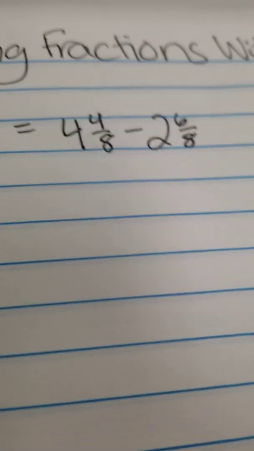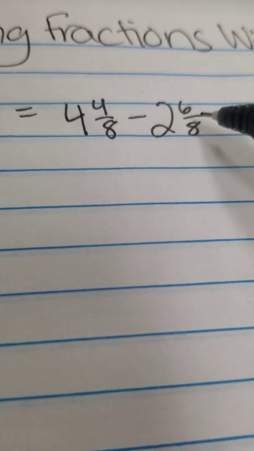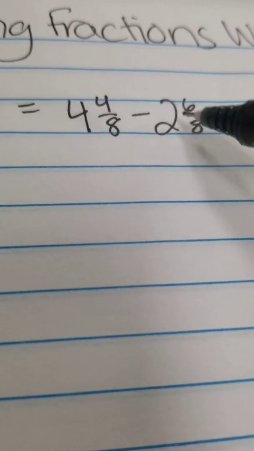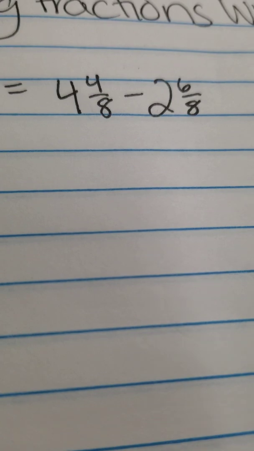Well, this is kind of like subtracting where you have 4/8 minus 6/8. You can't just flip it. You can't just do 6/8 minus 4/8 just like regular subtraction. So you're going to have to do some regrouping here. So, because you can't do 4 minus 6, okay? So one way to do this is by making this into an improper fraction.